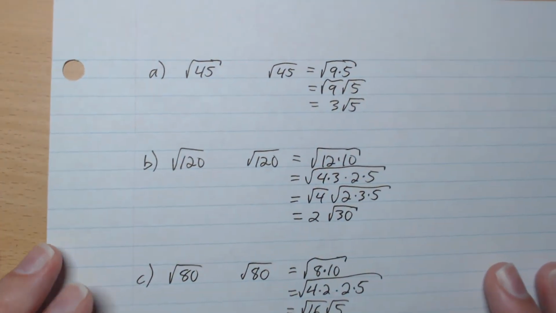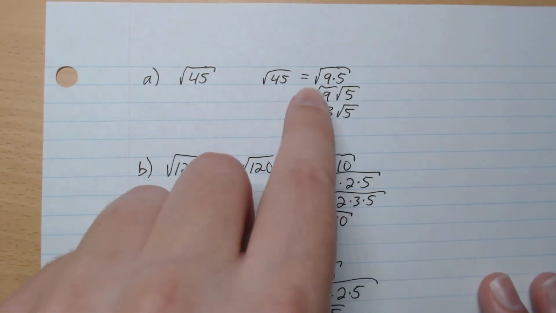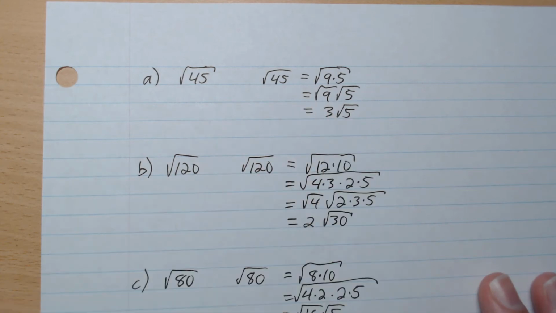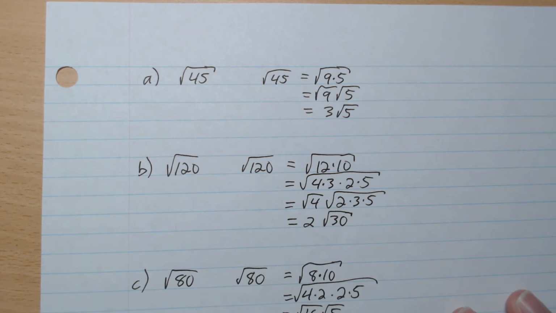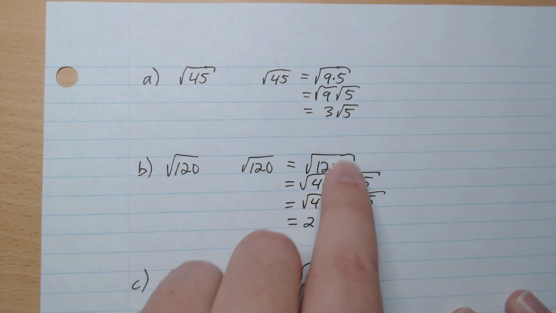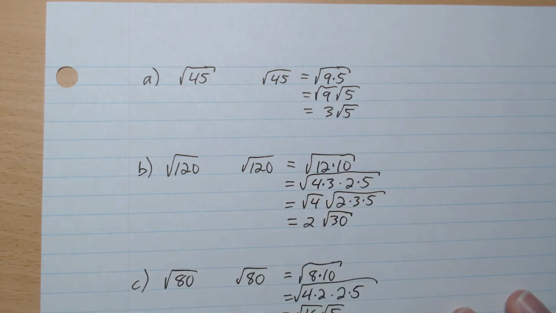Okay, we're back. So A, root 45, 9 times 5, root 9, root 5, 3 root 5. B, root 120, 12 times 10, root 4 times 3 times 2 times 5. So we can take root 4, which is 2. We can't take the root of anything else, so it's 2 root 30.